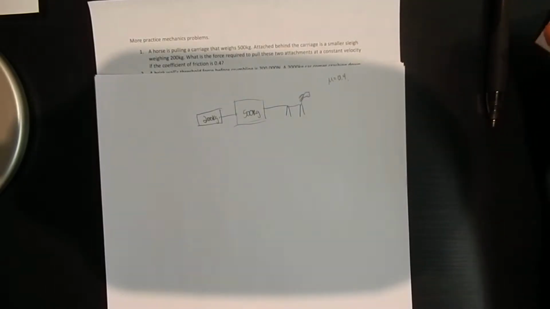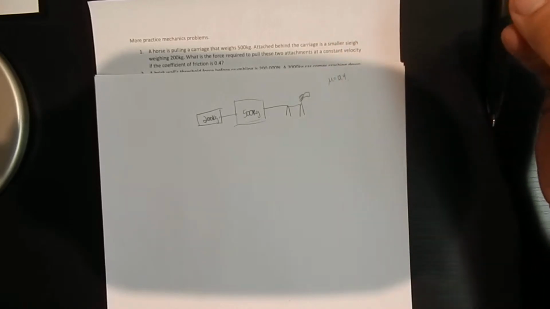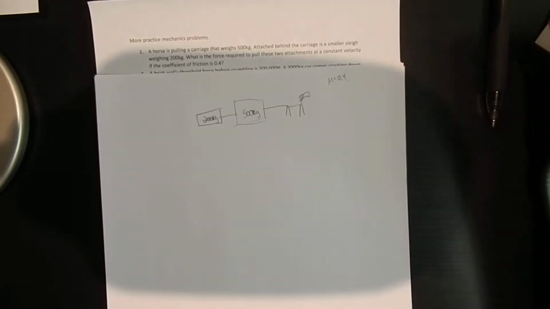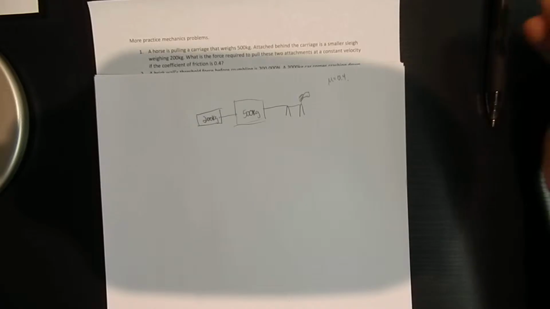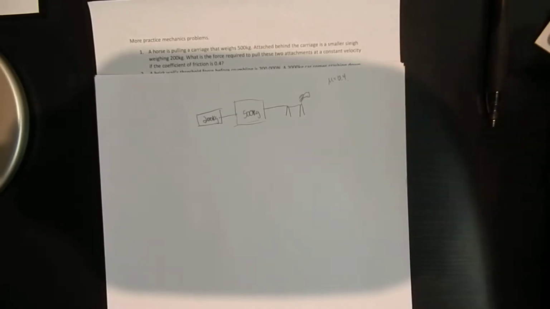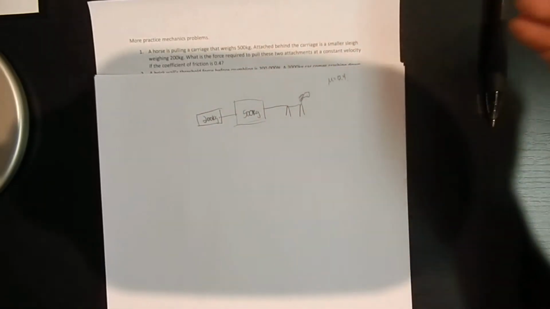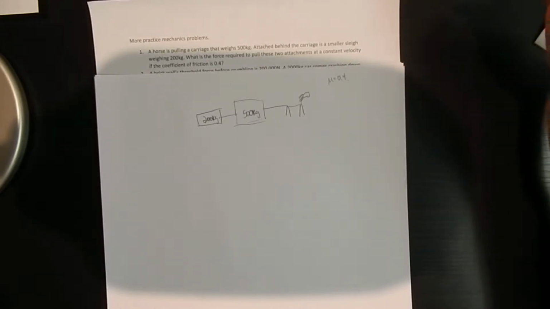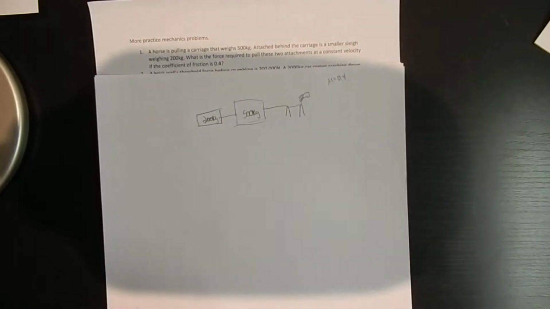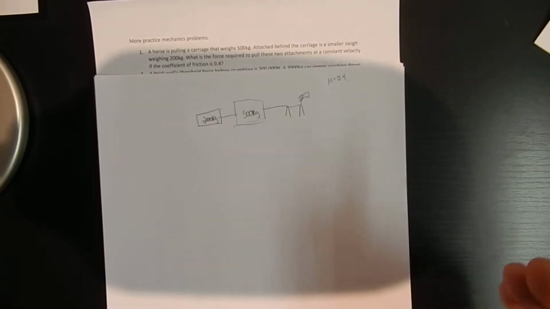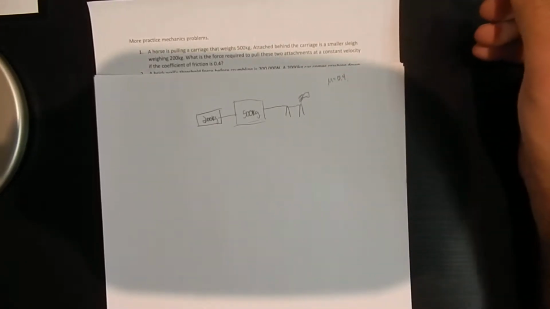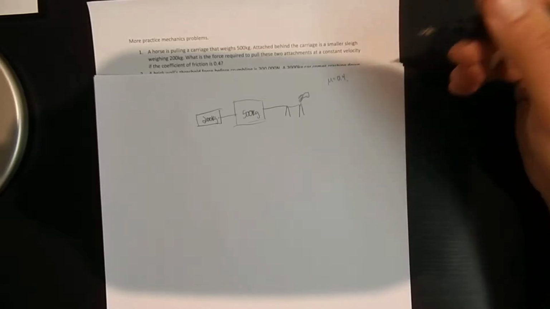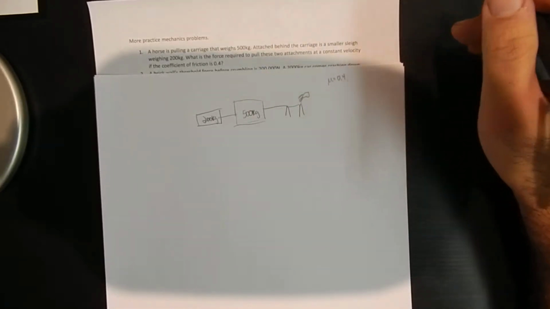When an object is neither accelerating nor decelerating, all the forces are in balance. There are no forces that are out of balance, so the object is not changing velocity. That doesn't mean the object is not moving. The object is moving, just not changing velocity, and that's what force affects. Force increases or decreases something's velocity. I hope you guys understand that. If you don't, don't hesitate to ask me.